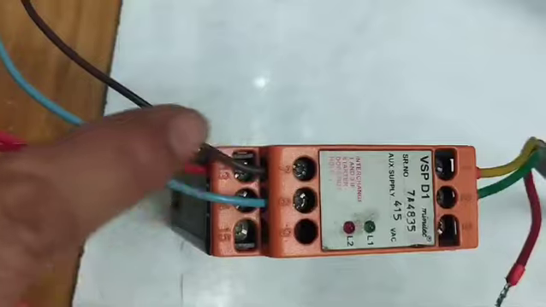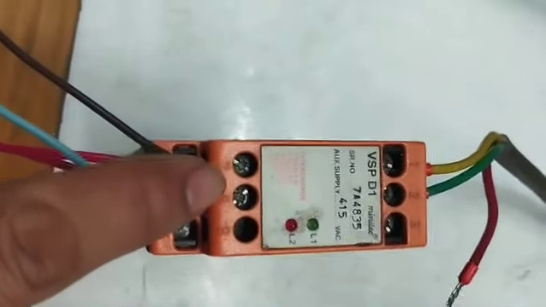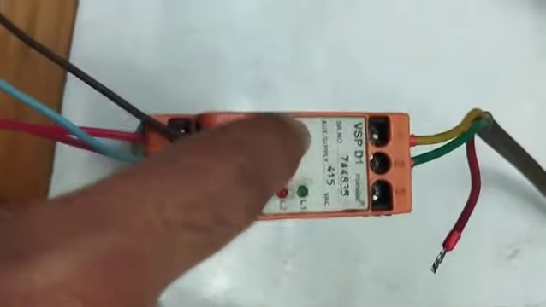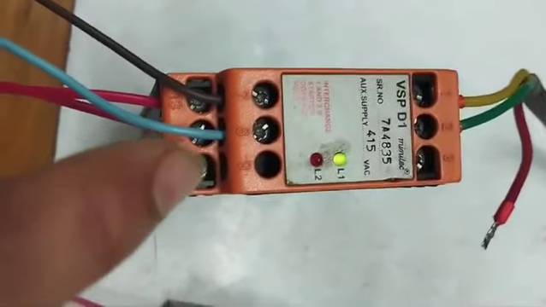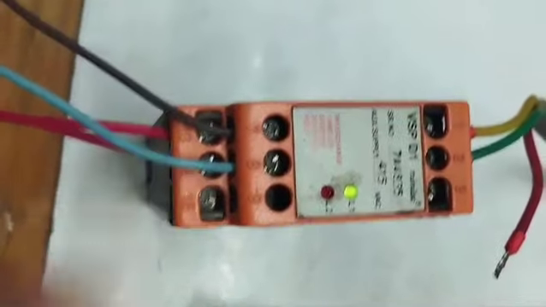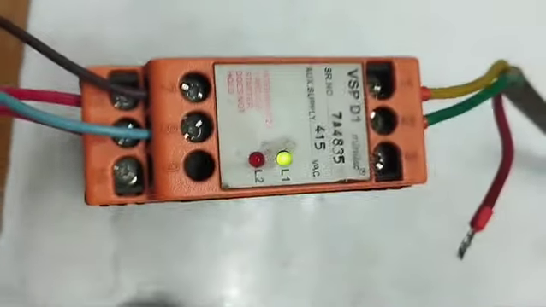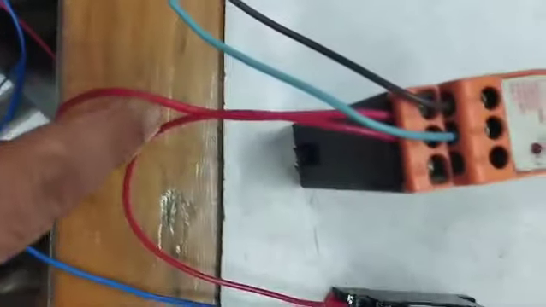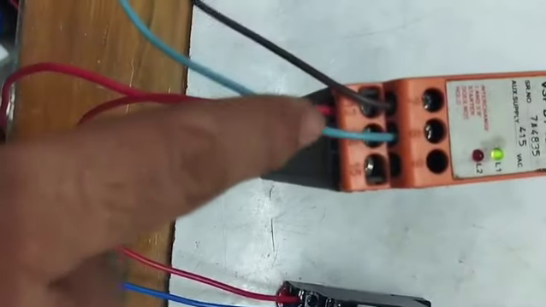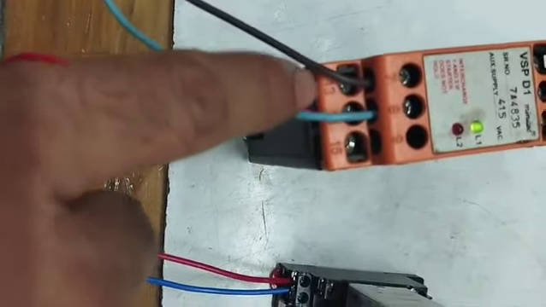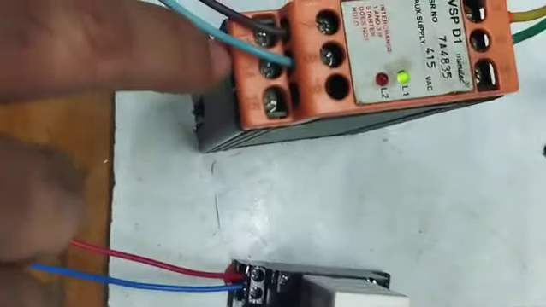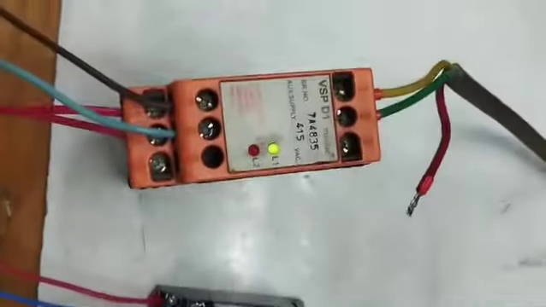We are supplying here coil voltage for this unit power up. Now coil voltage is available here, 7 and 8, and 24 volt DC supplied from 13 to 14, and the relay is on.